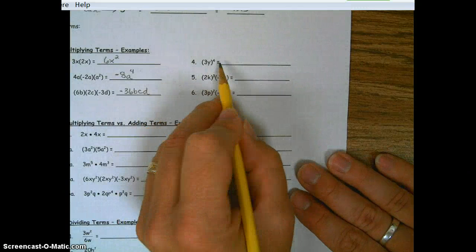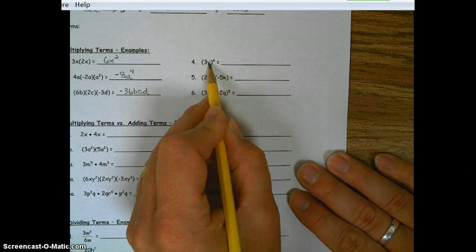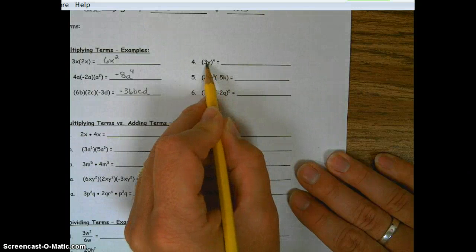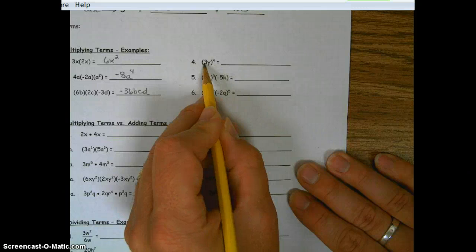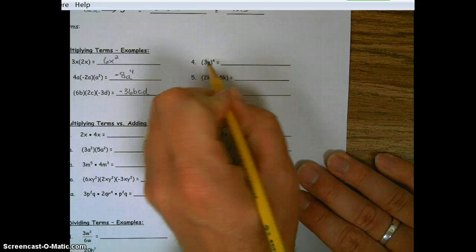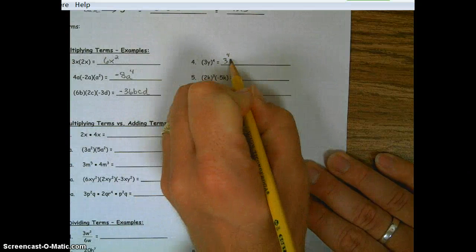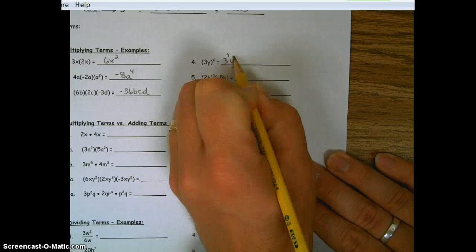All right, so here we go. We have parentheses. So we have 2 bases, so we have to raise both bases to the 4th power. So we're going to have 3 to the 4th power, and we're going to have y to the 4th power.